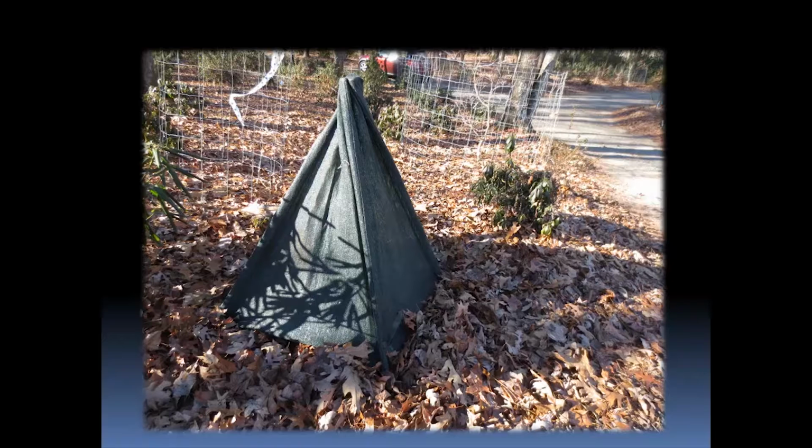This was a Bucklandia that we had planted. It was a tiny little thing, and it got blasted anyway. But we wanted to try them to see how they would work out.